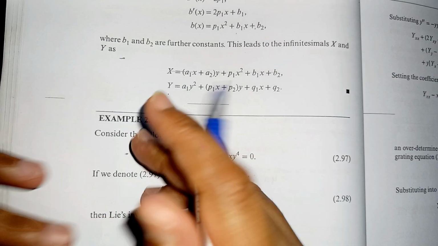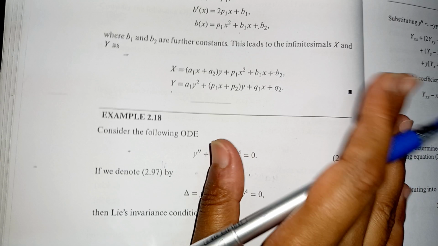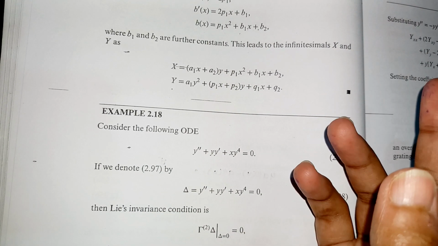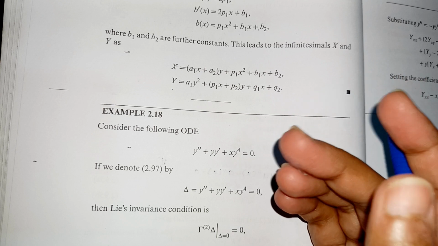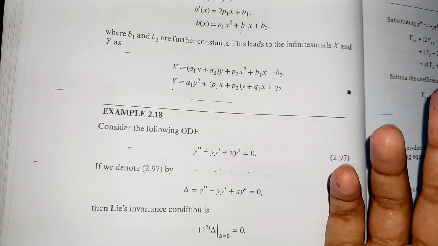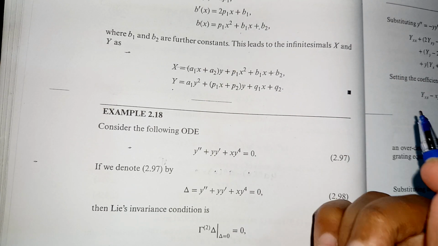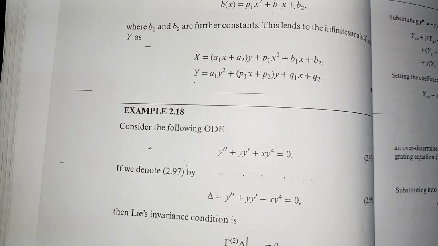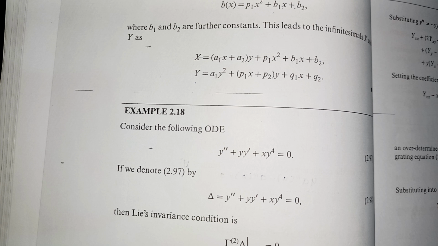Students, so far we have been discussing that if we are given the infinitesimals, then we can check the invariance of a given differential equation. But now the differential equation is given and we have found the corresponding infinitesimals. This is all about this lecture, and in the coming lecture I will discuss example number 2.18.